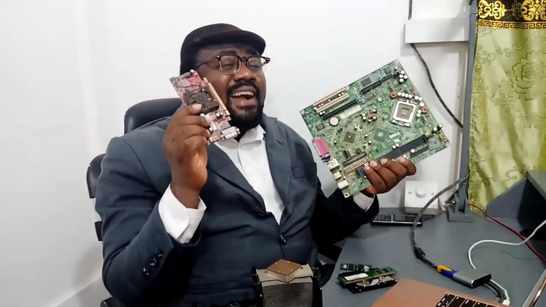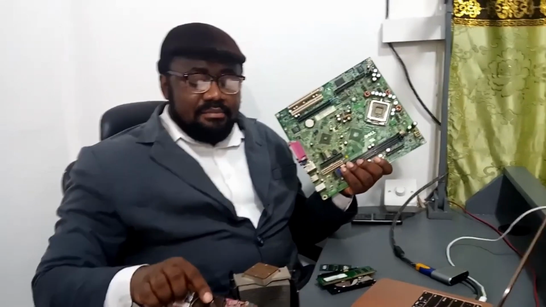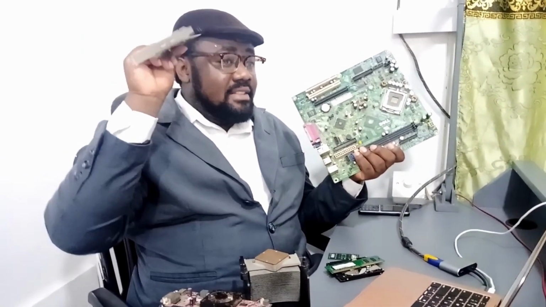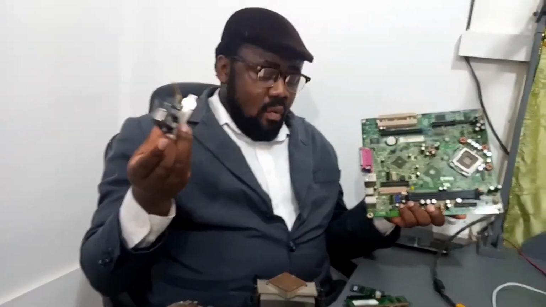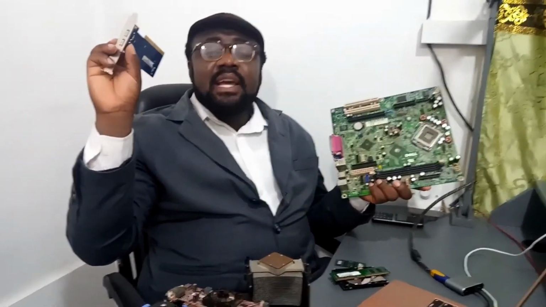In IT, when we talk about cards, it's not like a business card. When we talk about cards, cards look like this. Have you seen these kinds of things? These are cards. They are electronic cards and they expand the functionalities of your computer. And what they do will be displayed at the ports they have behind them.